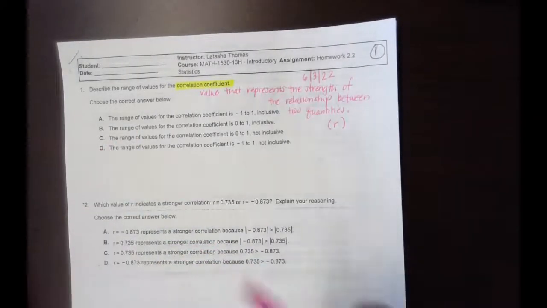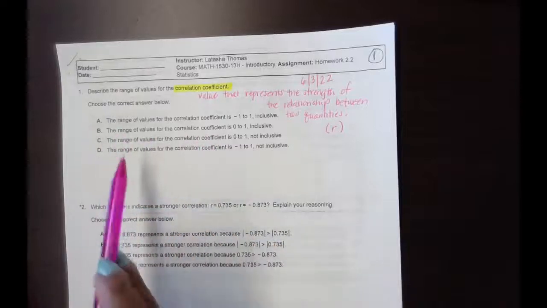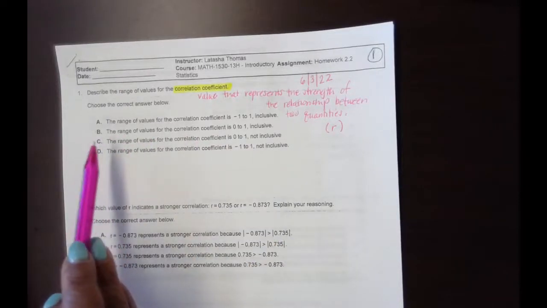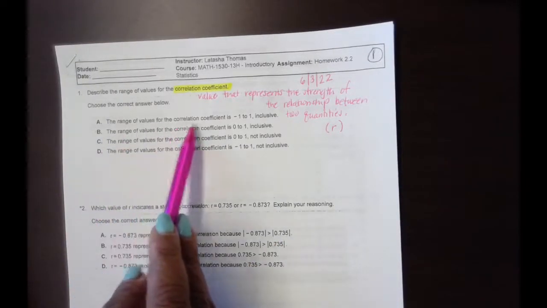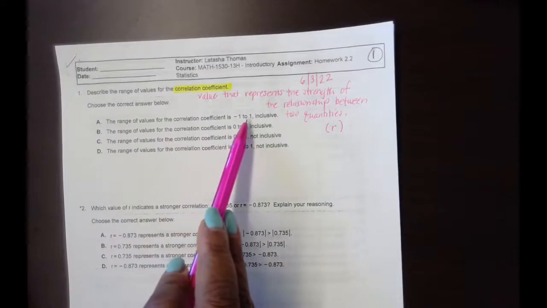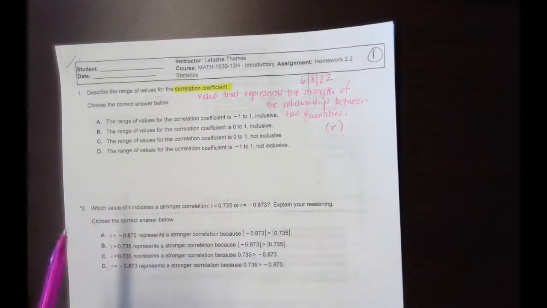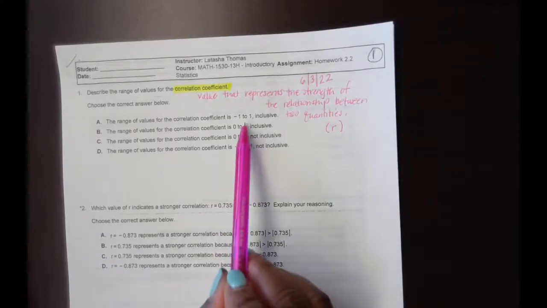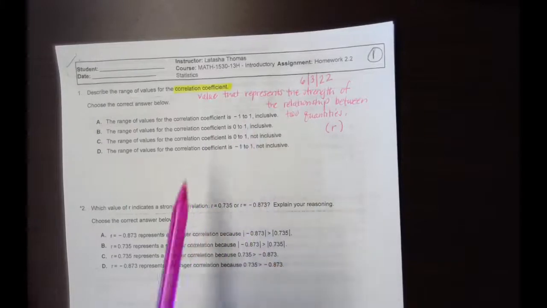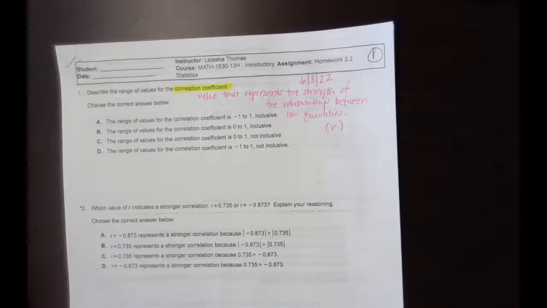And notice how the answer choices are stated. The range of values for the correlation coefficient is -1 to 1 inclusive. That means it goes as far as -1 for a strong negative relationship, all the way to +1 for a strong positive relationship. So the closer I get to either -1 or +1, the stronger the relationship. The relationship can be positive or negative.